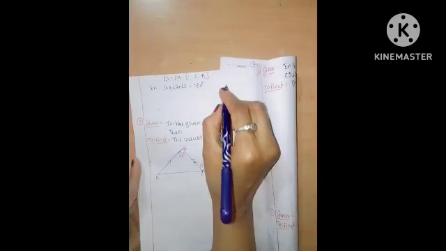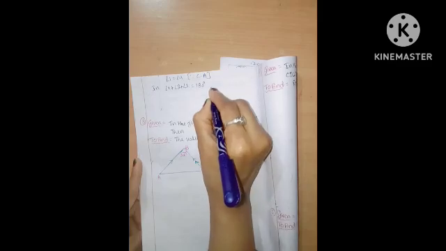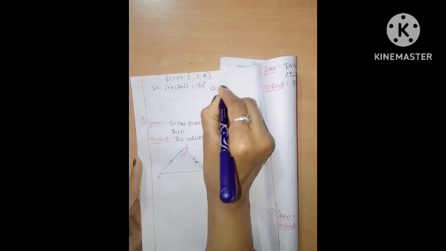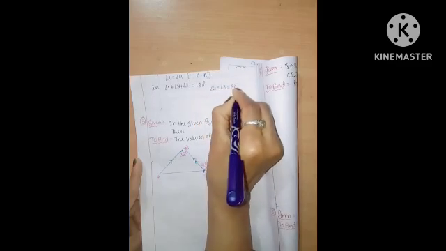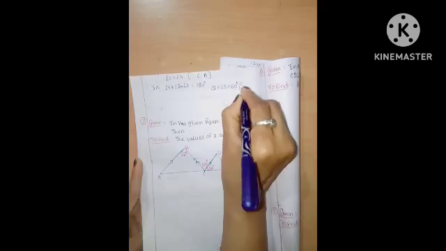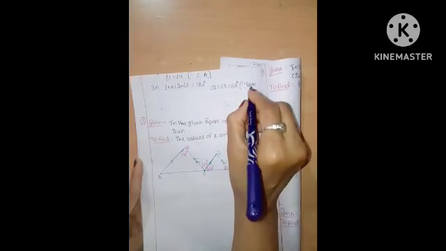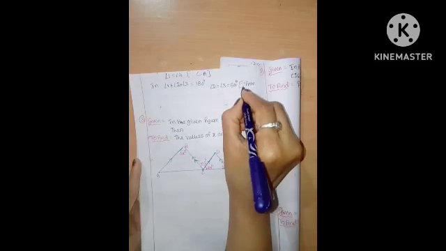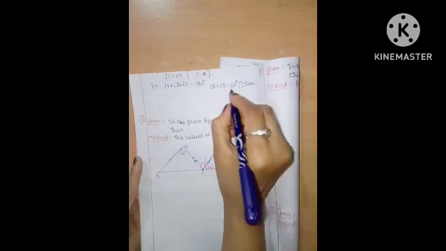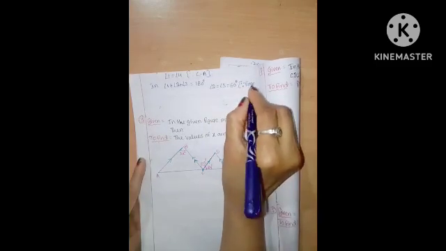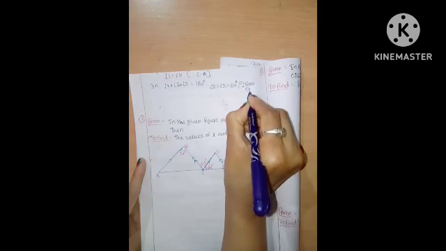equal to 60 degrees from equation 1. So angle 2 is equal to angle 3 is equal to 60 degrees, from equation 1. Why is it equal? These two are equal only, because it bisects these two angles. So from equation 1.